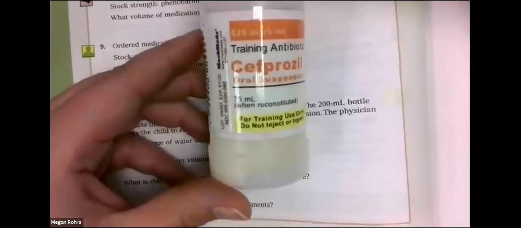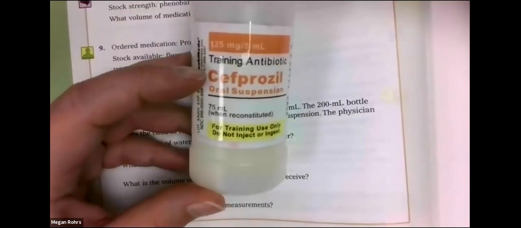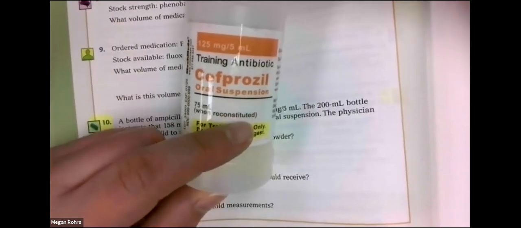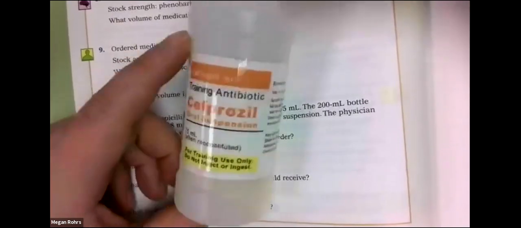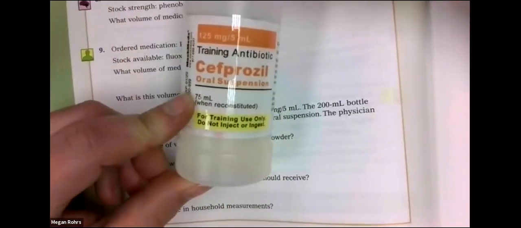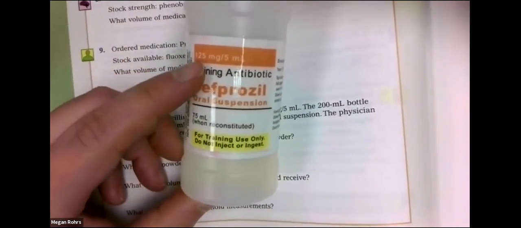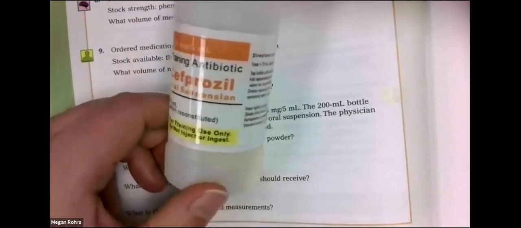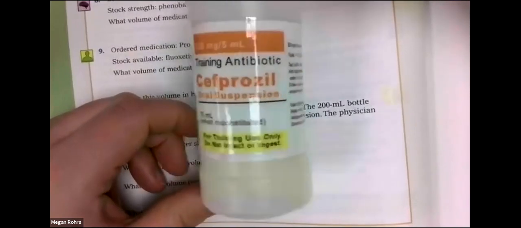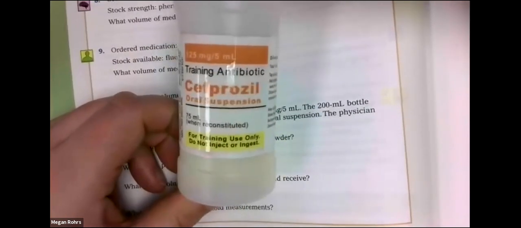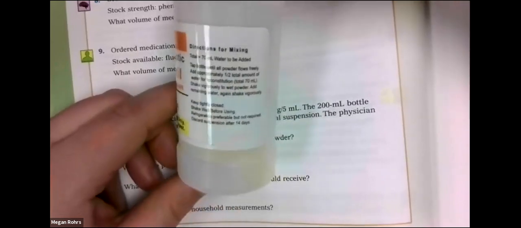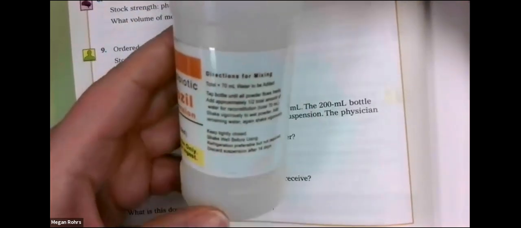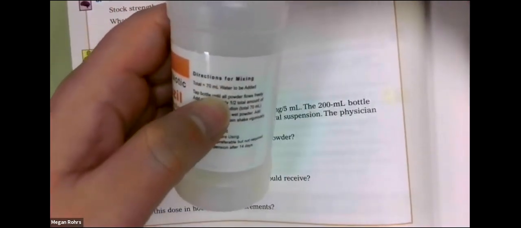So here we have cefprozil oral suspension. It is a total of 75 milliliters when reconstituted. So after I add water to this, it'll have a total of 75 mils. The strength will be 125 milligrams per every 5 mLs. So anytime you have a suspension that comes from the manufacturer like this, and it needs to be reconstituted, you must read the instructions on the side. This one's a little fuzzy here, but it says directions for mixing.